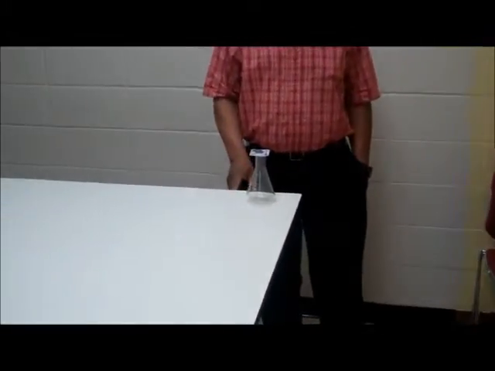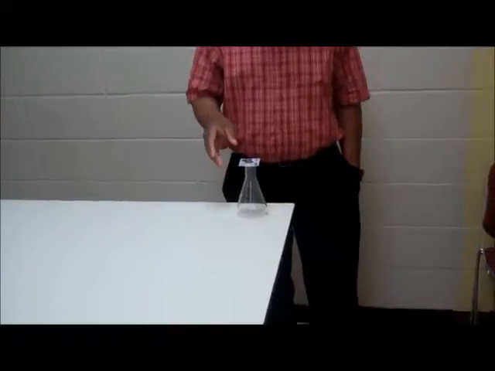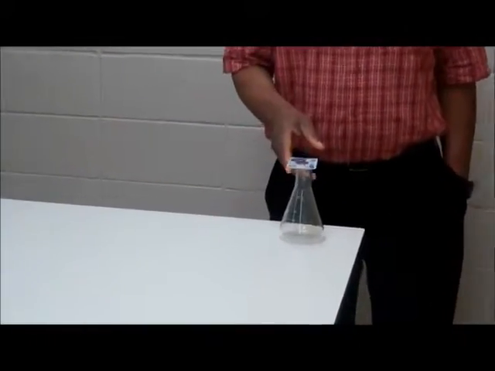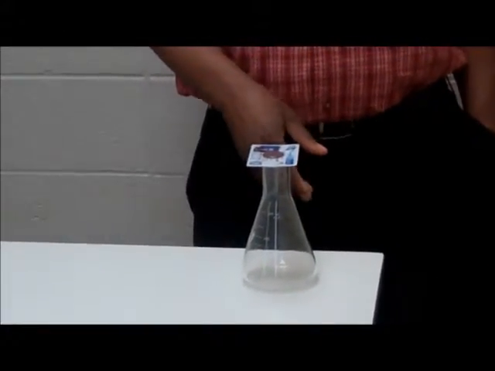the coin is going to tend to resist the tendency to move with the card. Okay? Are we ready? We're going to send the card flying. And if everything goes well, the coin should fall right into the flask. Okay? That's the law of inertia.